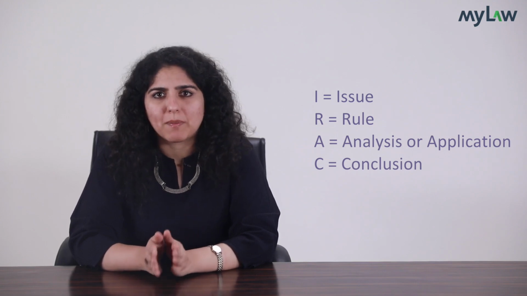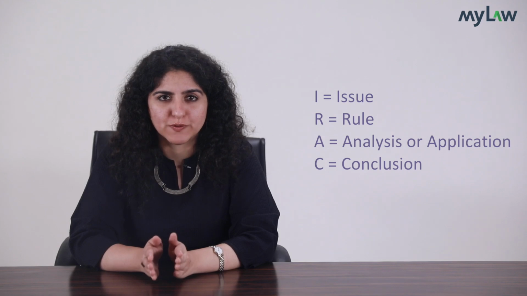So in which part of a paragraph will you use these sources of law? Obviously, the rule and application parts. Those are the parts of your paragraphs in which your primary and secondary sources of law will feature. The sources of law will tell you what the rule is, how the rule has been applied in the past to various fact situations, and how it has been analyzed by others in the past.